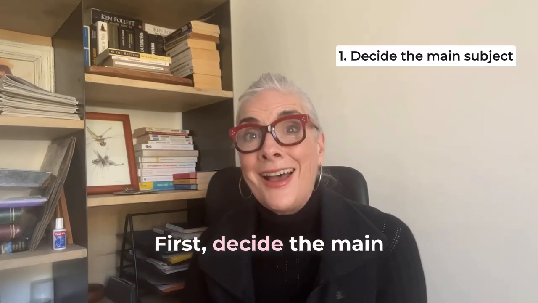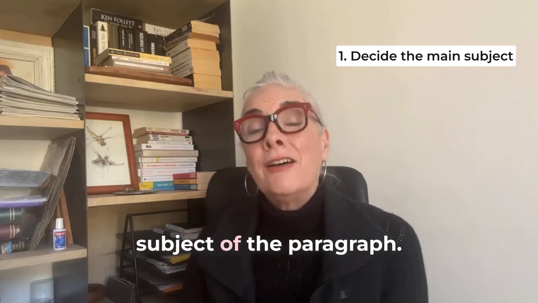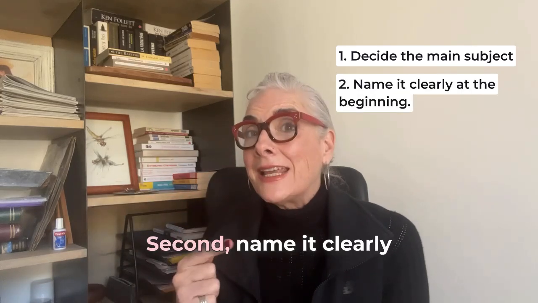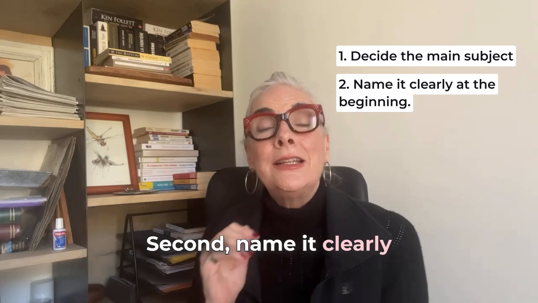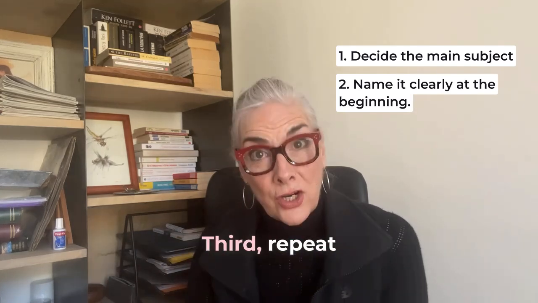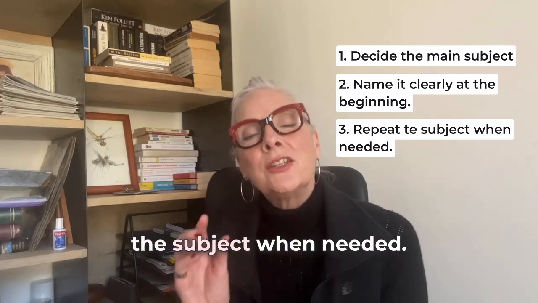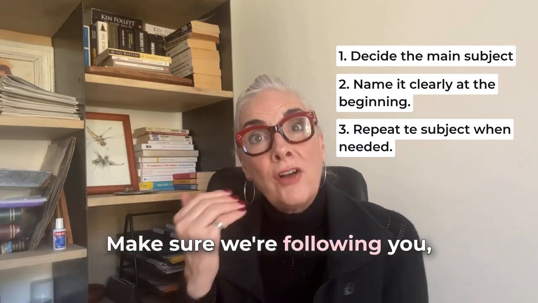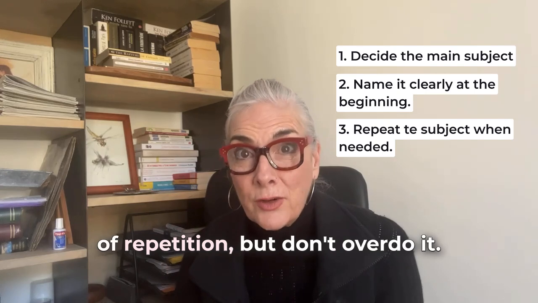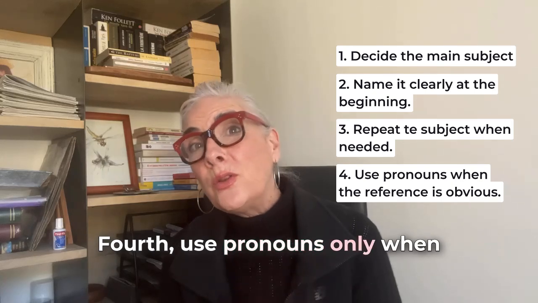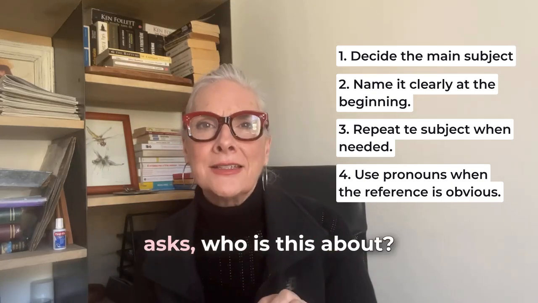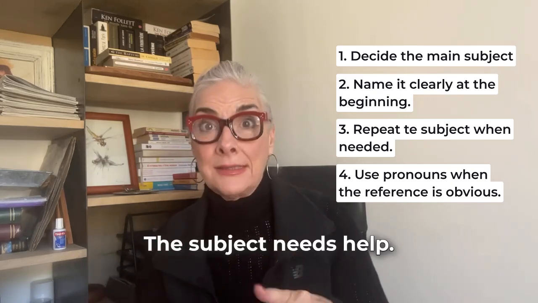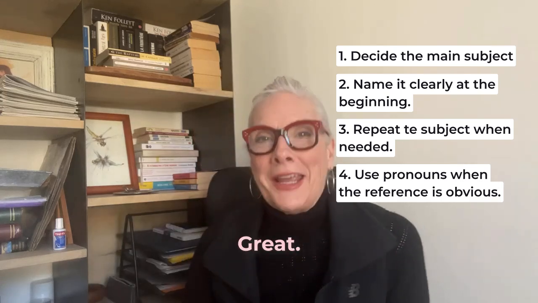First, decide the main subject of the paragraph. Second, name it clearly at the beginning of the paragraph. Third, repeat the subject when needed. Make sure we're following you. And don't be afraid of repetition, but don't overdo it. Fourth, use pronouns only when the reference is obvious. If your reader ever asks, "Who is this about?" the subject needs help.